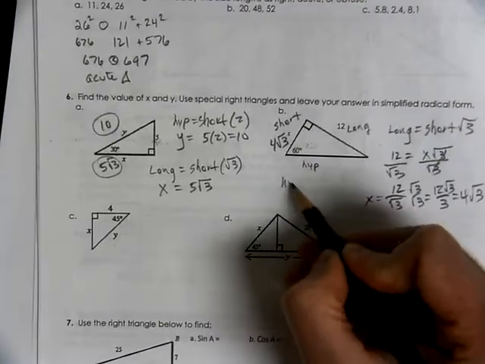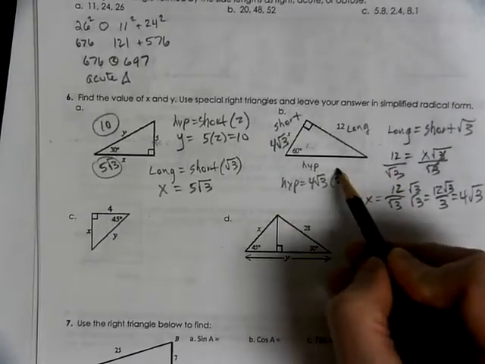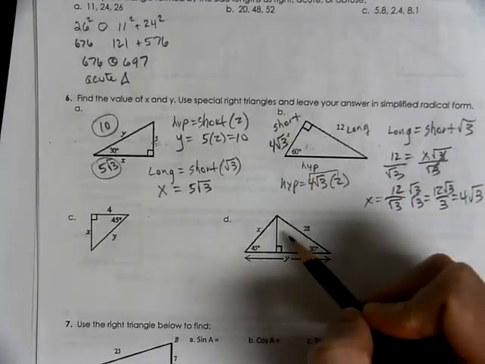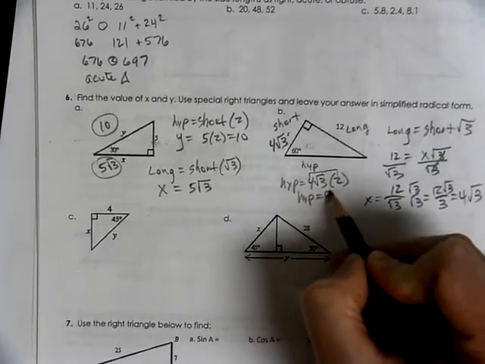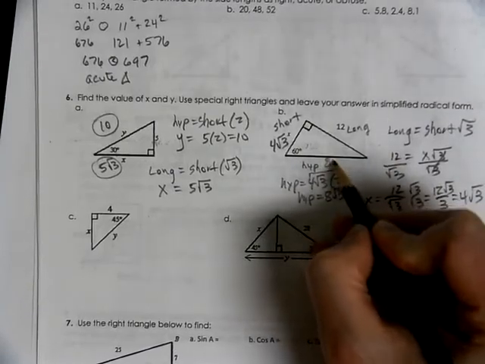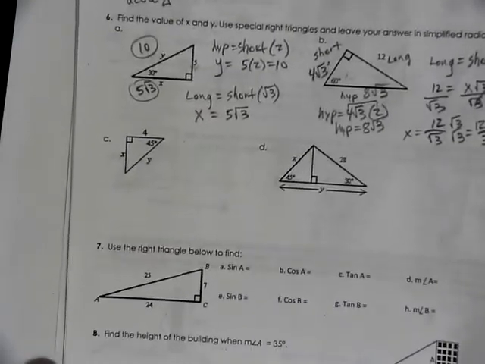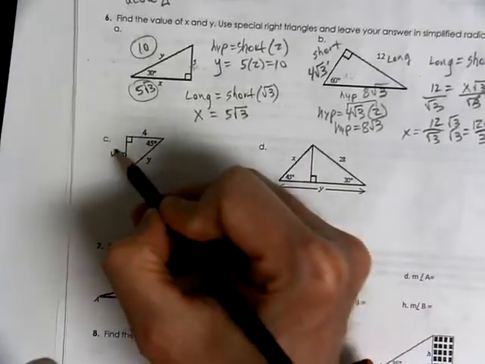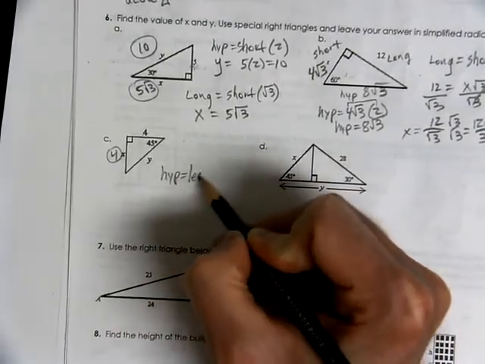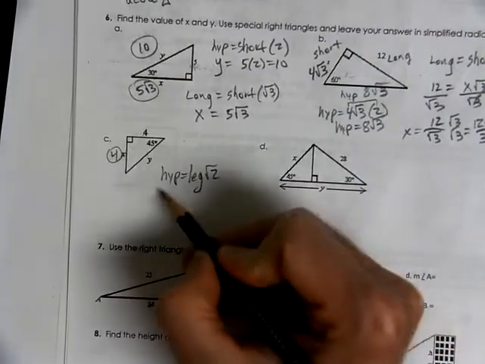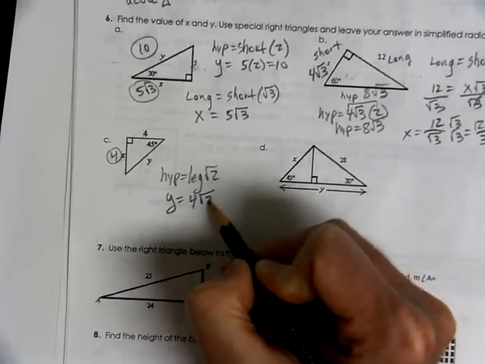And then the hypotenuse is going to equal 4 root 3 times 2. And you only times 4 times 2. You don't do the radical. So the hypotenuse is going to be 8 root 3. In a 45, 45, 90 triangle, the legs are the same length. And the hypotenuse is going to be whatever the leg is times root 2. So in our case, the hypotenuse is going to be 4 root 2.